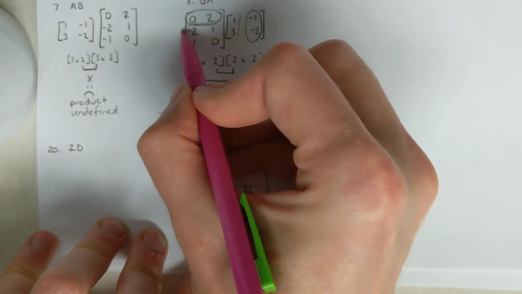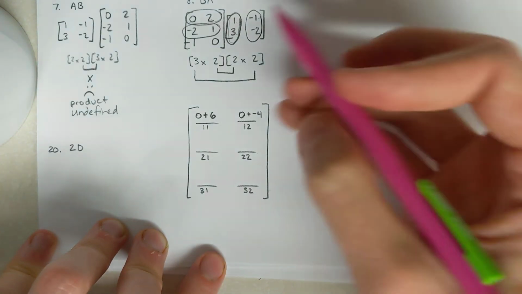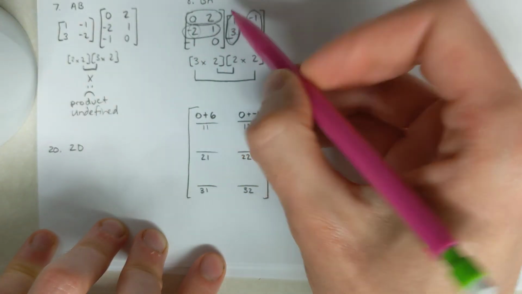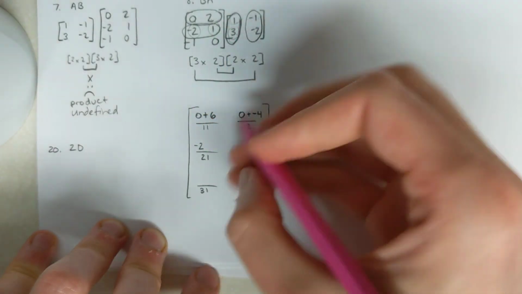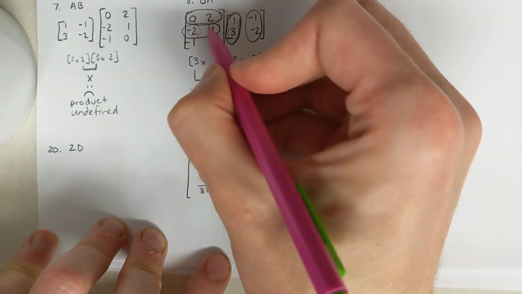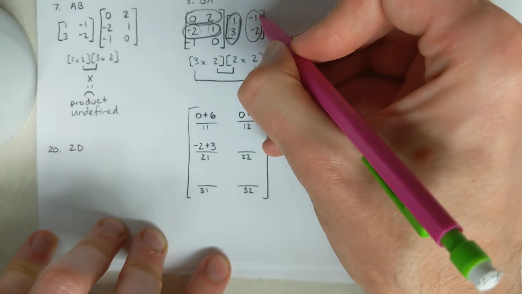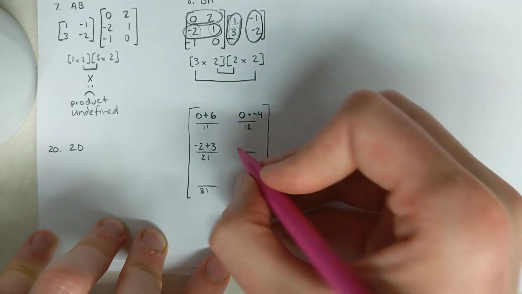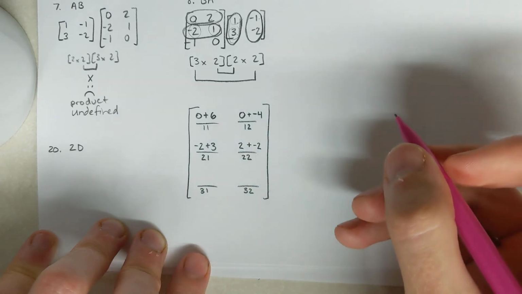So second row, first column. Multiply them together. Negative 2 times 1. 1 times 3. Add them. And then we go to second row, second column. So second row, second column. 2 plus negative 2.